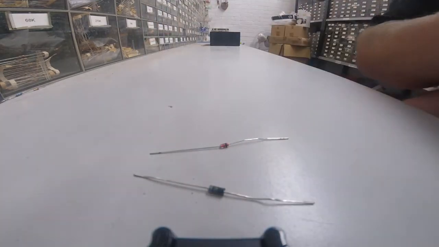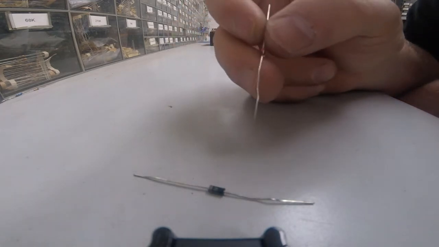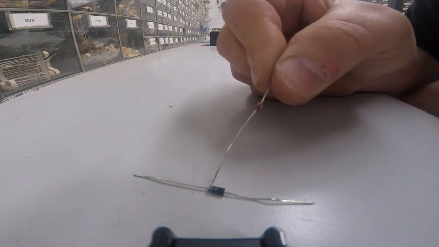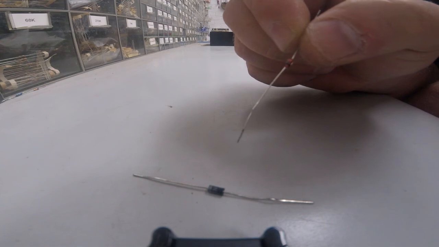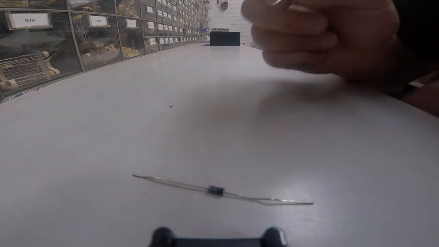So the one in front of you here, the black one, I don't know if you can see a tiny little stripe on one side of it. Okay, on this side here. That tells you that this device needs to go in a certain orientation, kind of like those electrolytic capacitors I showed you.